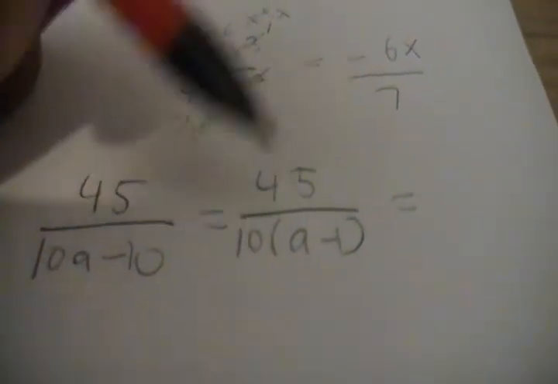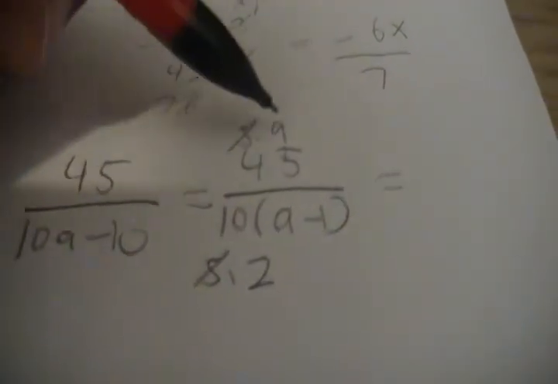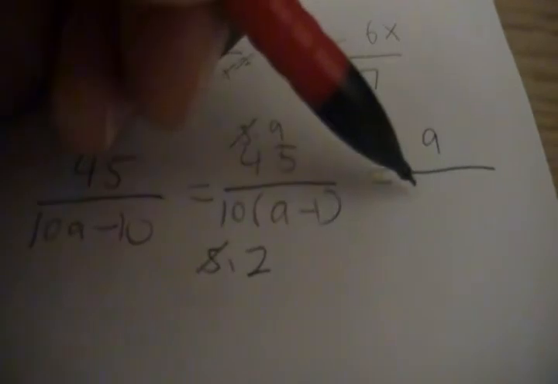Now what are the factors of 10? We have 5 and a 2. For 45 we have 5 and a 9. So the 5's cancel, and we have a 9 left over on the top. On the bottom we have a 2, and then a minus 1.